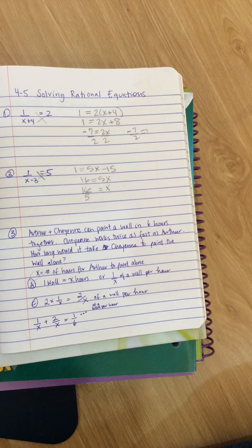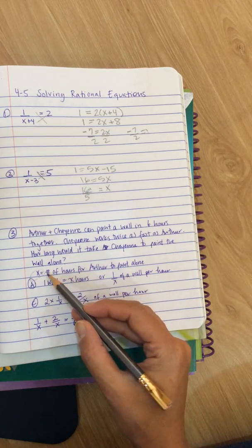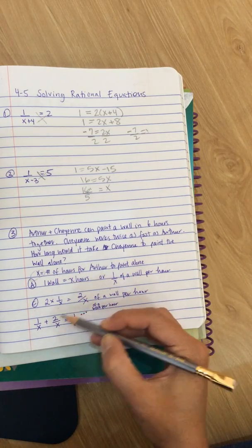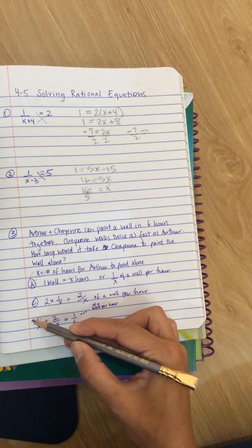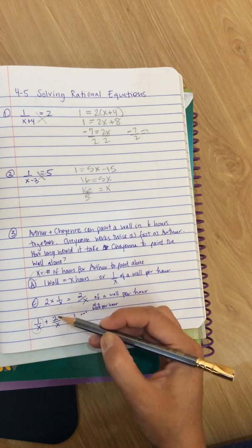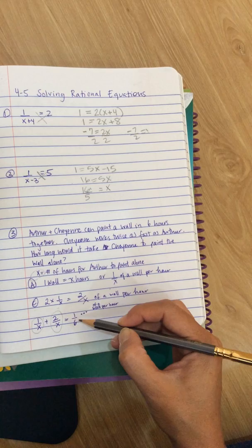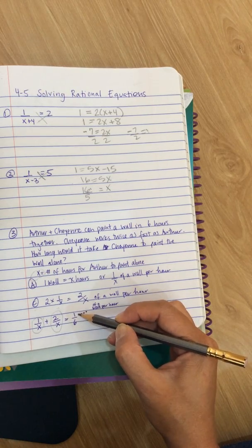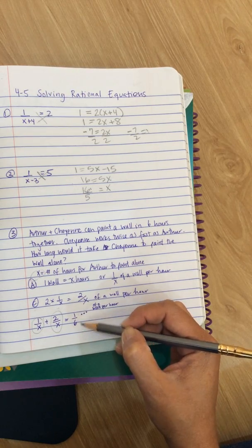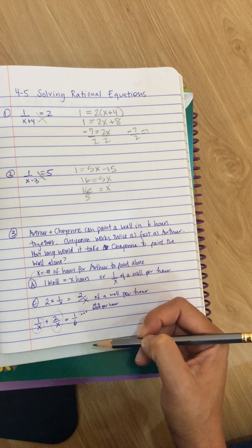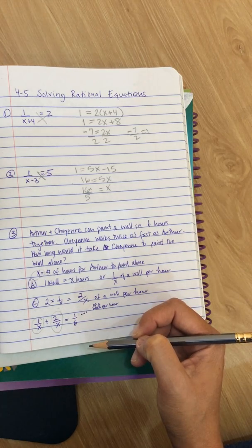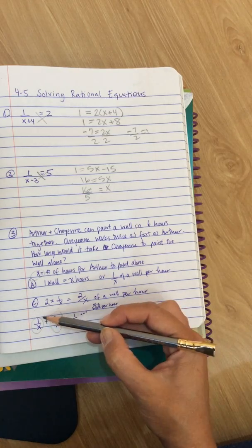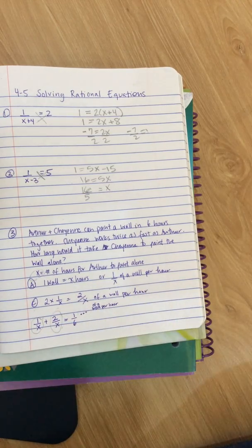All right, so together it's 6 hours, and remember x is the number of hours. So if I add Arthur's rate to Cheyenne's rate, it should be equal to 1 over 6. They can paint one wall per 6 hours. Okay, 1 wall per x hours, 2 walls per x hours is what that means.